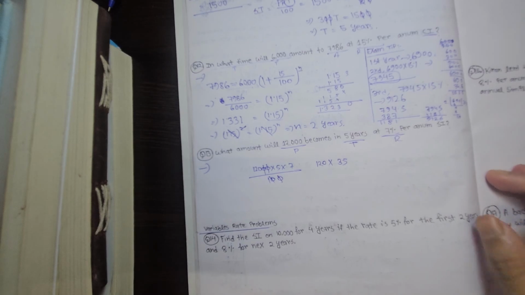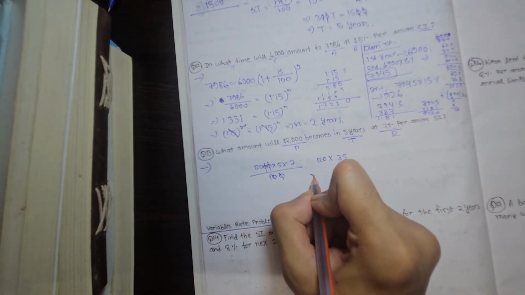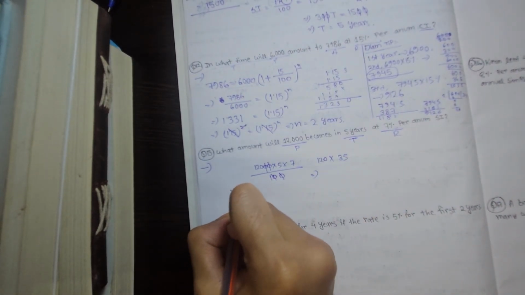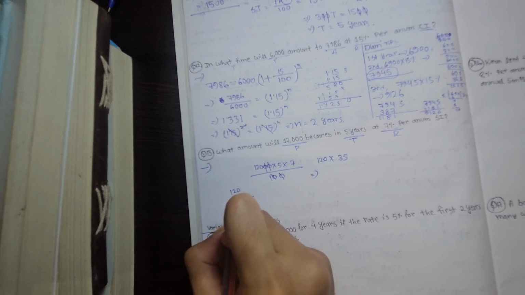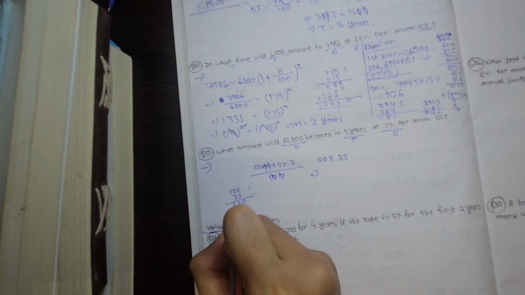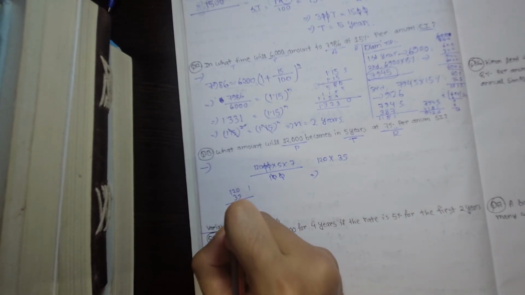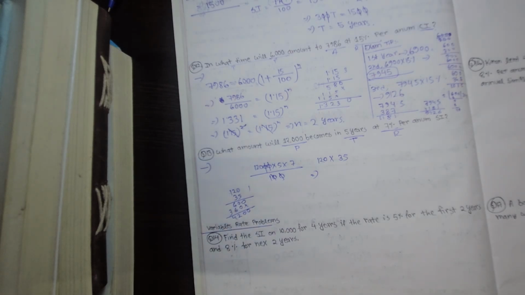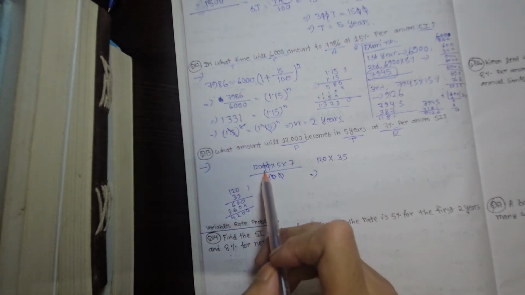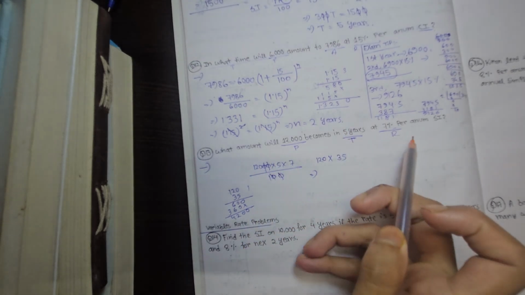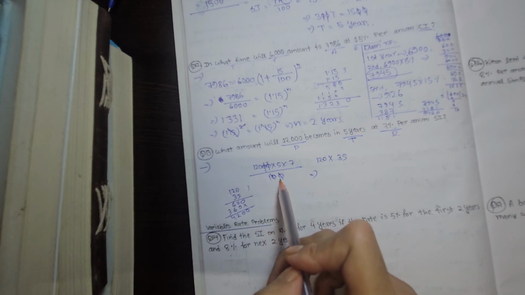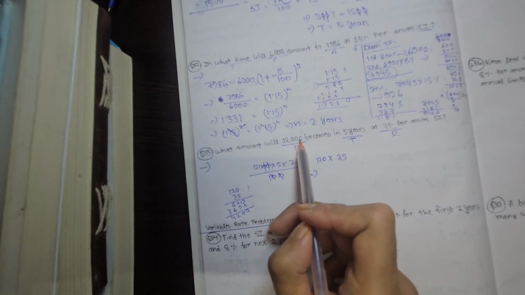Right. So let's calculate this. 12,000 times 5 years times 7 divided by 100. 12,000, okay, 2 zeros will be cut.